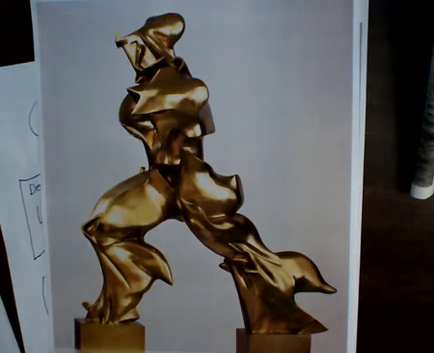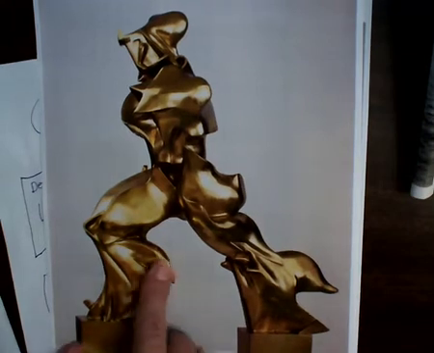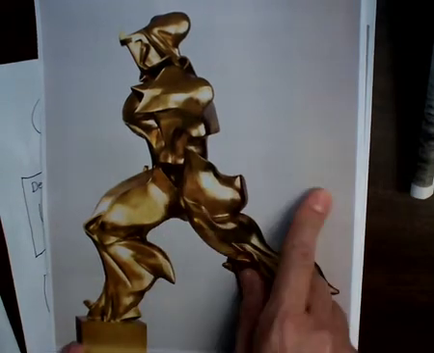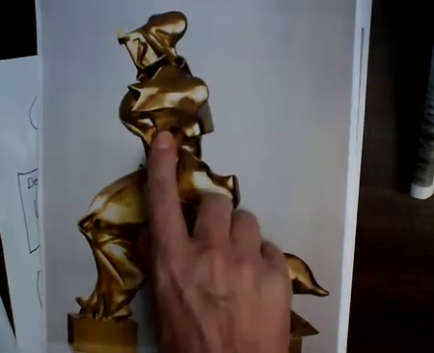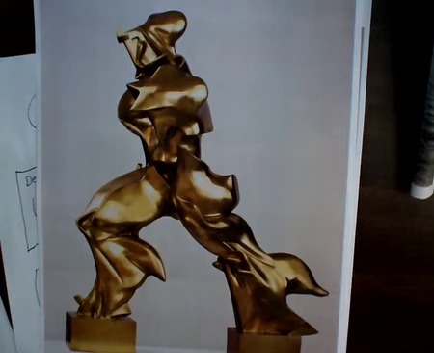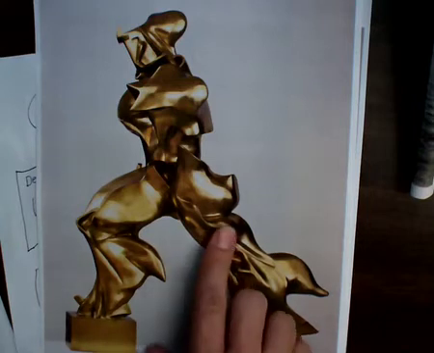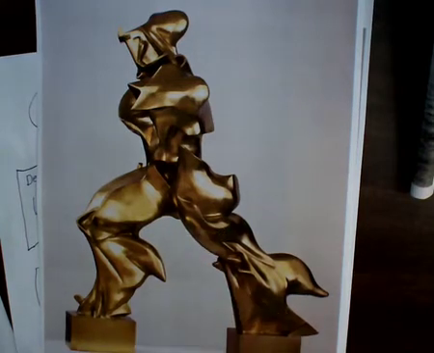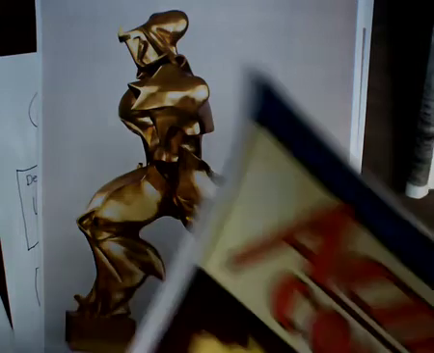You guys know what I'm going for. Look at these coming off of here. They're trying to show a figure in movement. So that's the whole point of this sculpture. Here's another one.